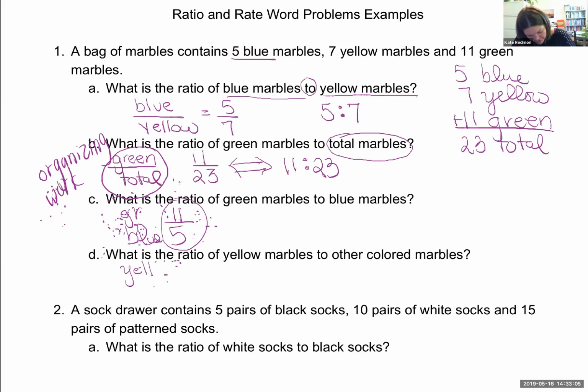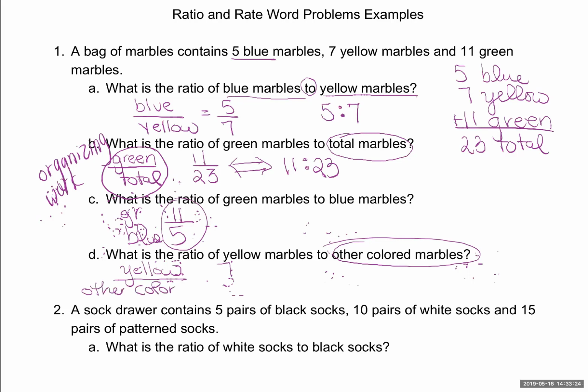What number shall I use for that? 7. But how about that phrase? I want yellow marbles to other colored marbles. What am I talking about if I say other colored marbles? Either the green or the blue. Exactly, the green or the blue.